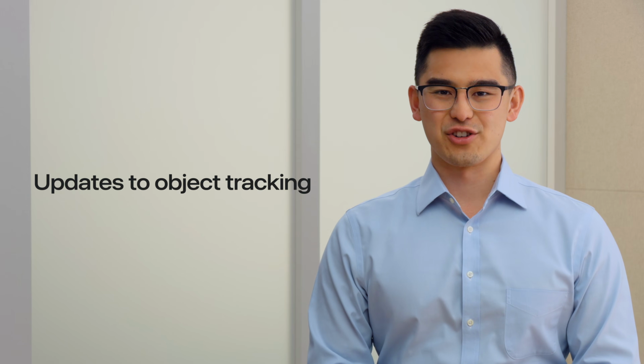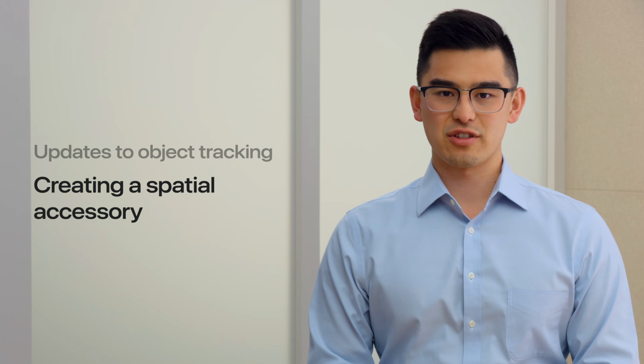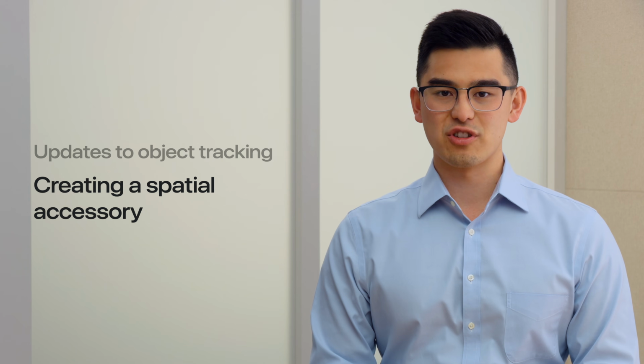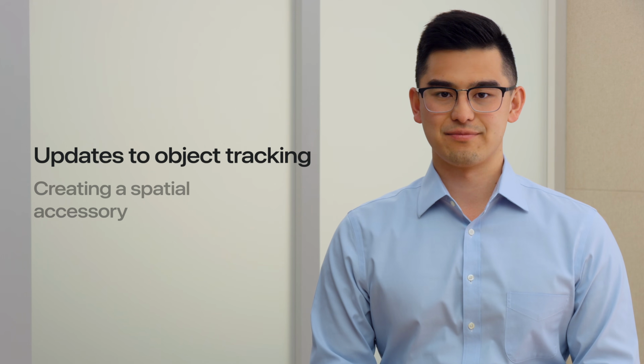In the remainder of this session, we will cover improvements to object tracking, show you how to create a spatial accessory, and conclude with considerations you should keep in mind when deciding which approach is best for your visionOS app. Now, let's dive into object tracking.